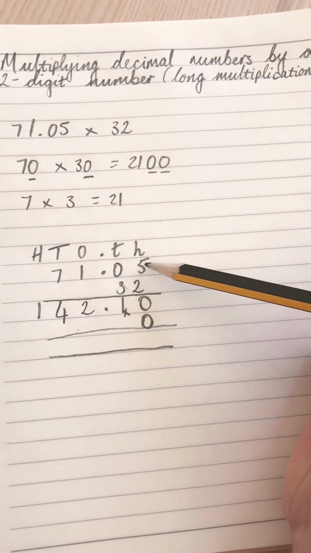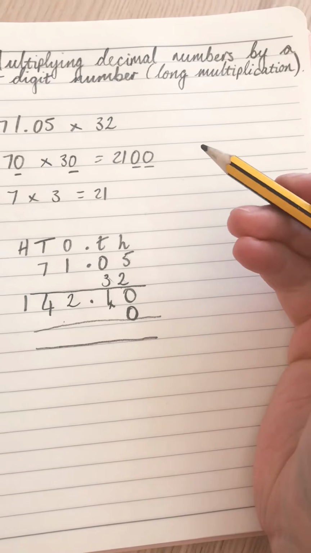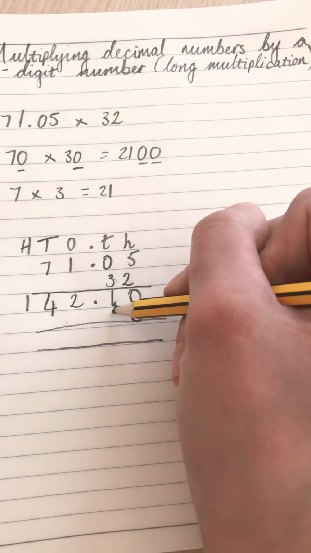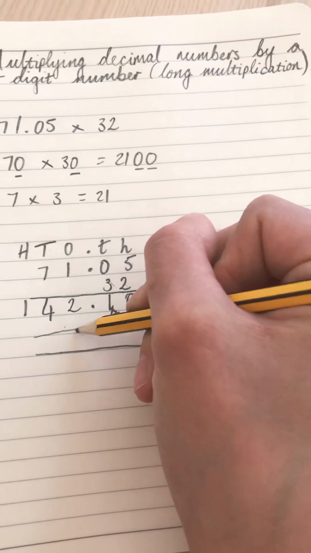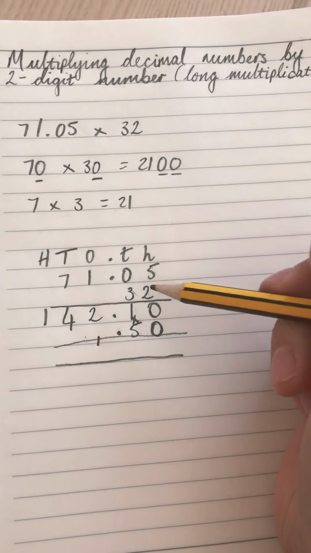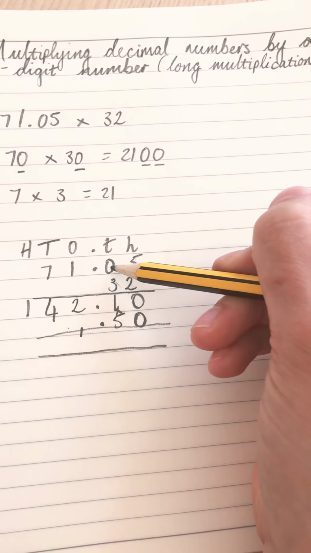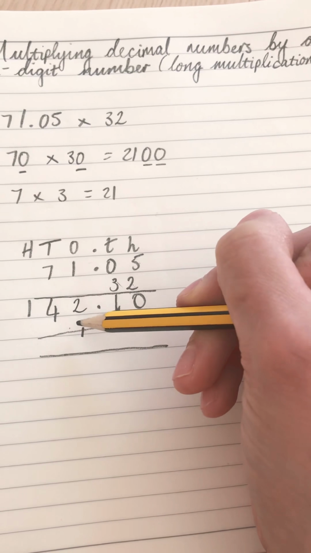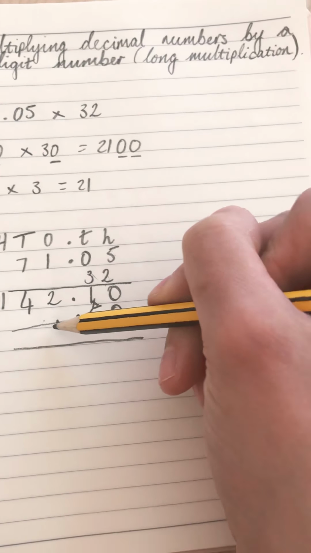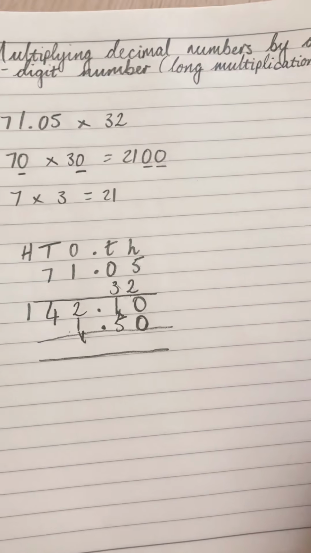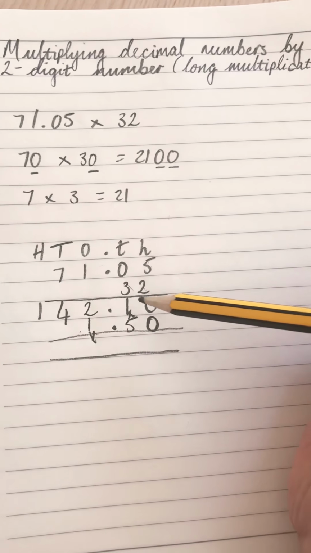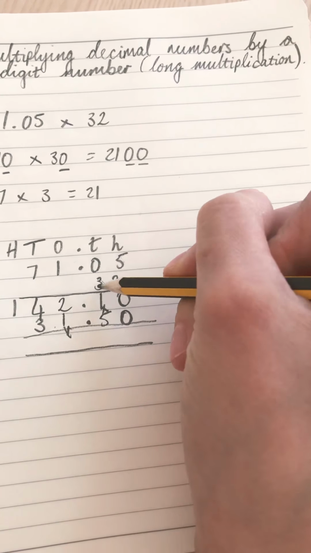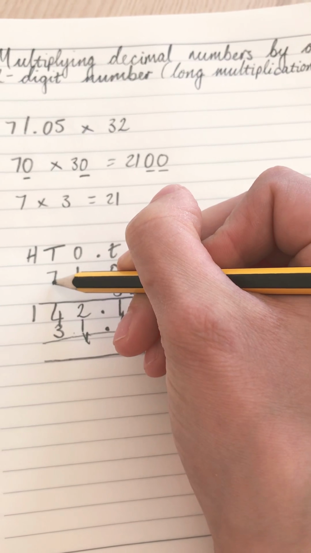3 lots of 5 would be 15. Again, we have to regroup. We can't have 2 digits in one column. So that leaves 5 tenths and 1 one. 3 lots of no tenths is 0. 3 times 0 is 0. But we've got 1 from when we regrouped before. So that will be a 1 in this column. Okay. Then 3 times 1 is 3. And 3 times 7 is 21.